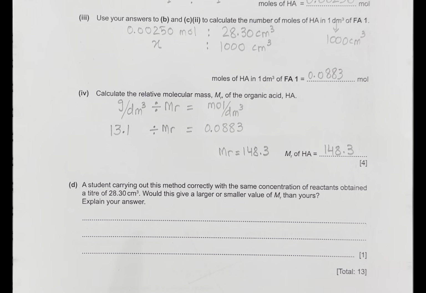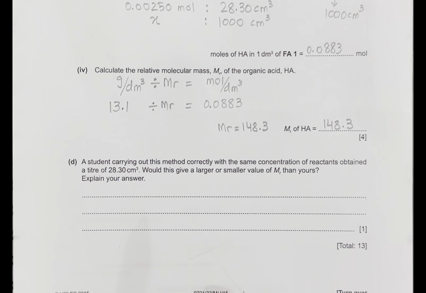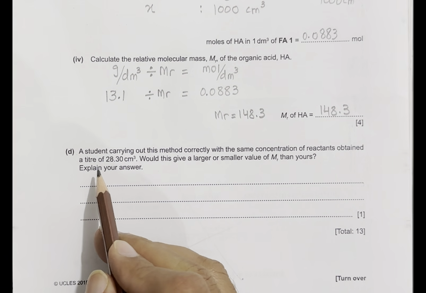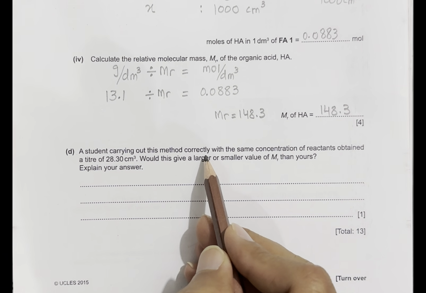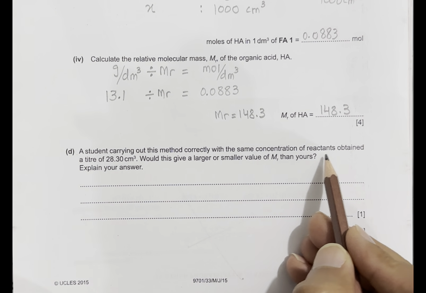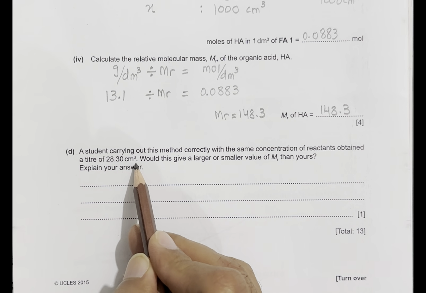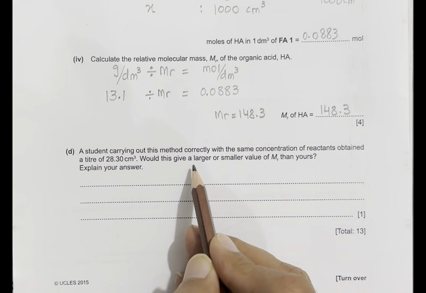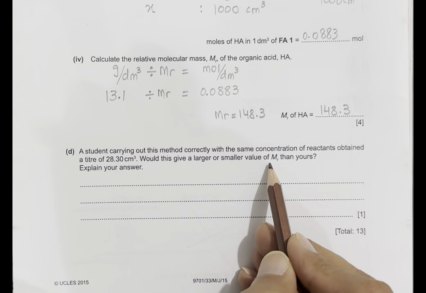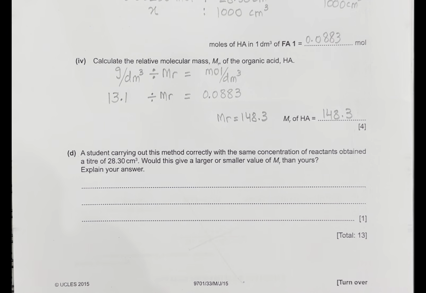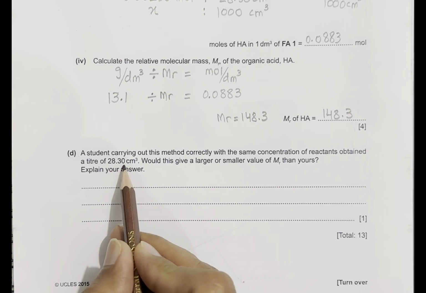Now, let's move on to the next part, which says a student carrying out this method correctly with the same concentration of reactants obtained a titer of 28.30. Would this give a larger or smaller value of MR than yours? As a coincidence, we got the same titer value of 28.30.